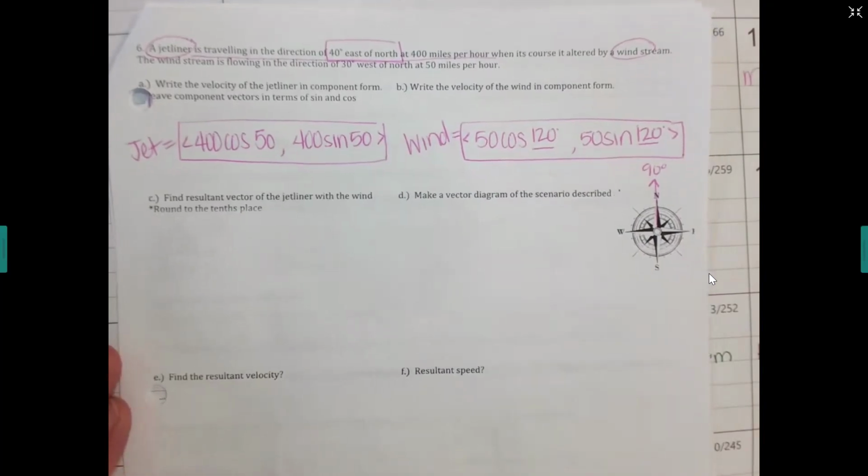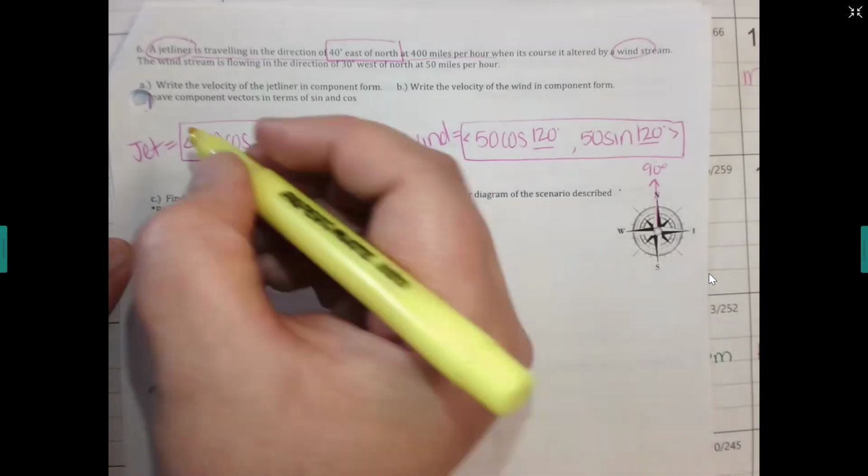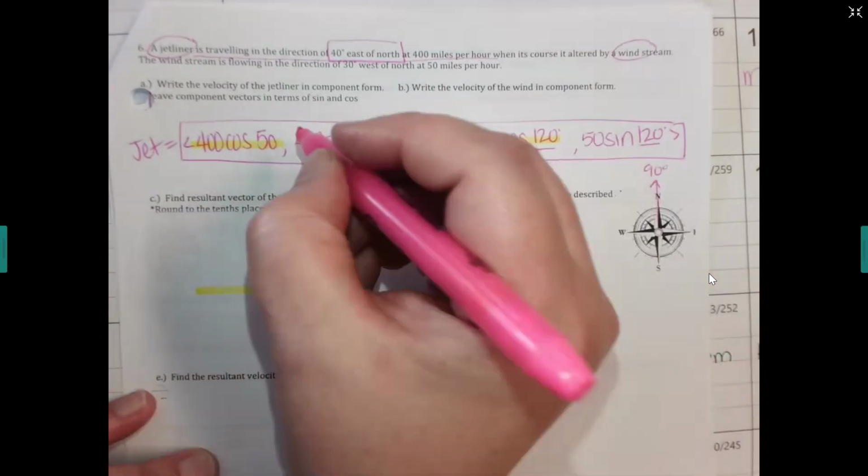Okay, the next question is going to ask you to find the resultant vector. So basically you're going to add the 2 vectors together, and that's going to tell you the plane's actual specifics, including the wind. So when I add vectors, remember it's x plus x. That'll give me my x. And then I'll do y plus y.